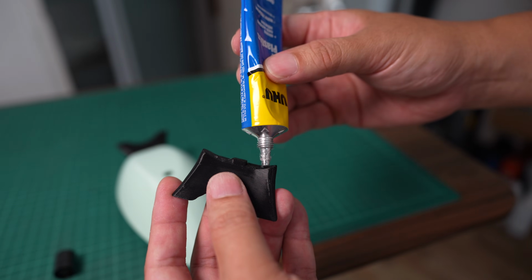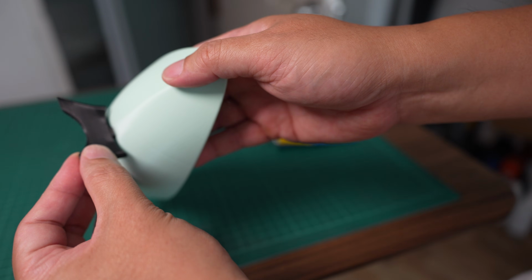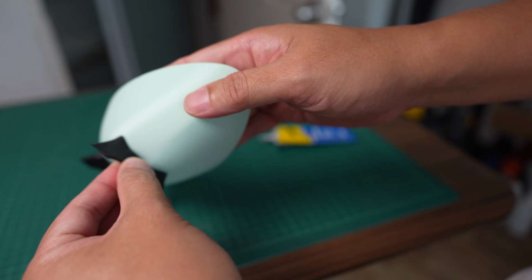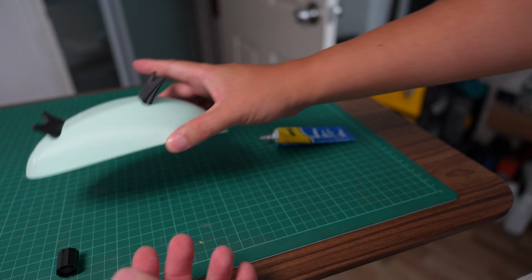I'm gonna use less glue this time. Yeah, just leave it to cure. Okay, here we go.